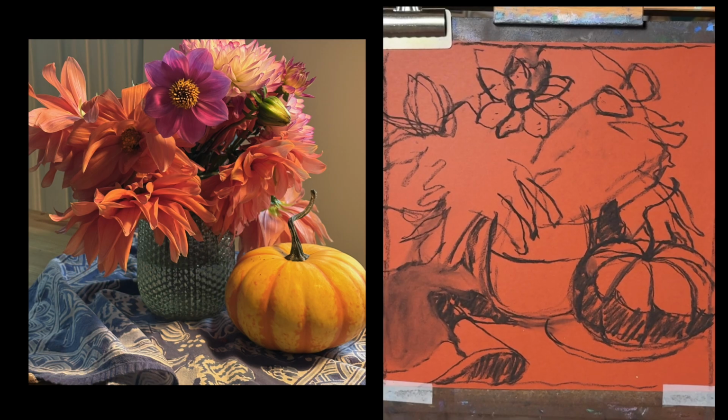All right, so I want to be sure I don't get that wall too light. So I'm squinting at it really hard, and I think actually what I'm going to do is put in some yellow right away. And I'm only working with my Rembrandts right now. I only have my Rembrandt set out.